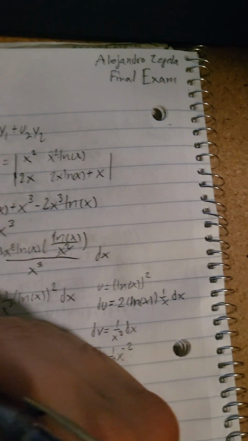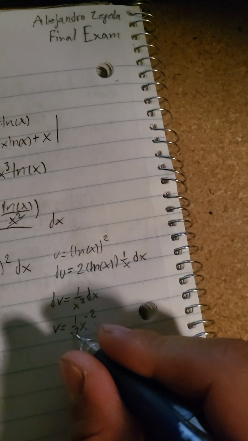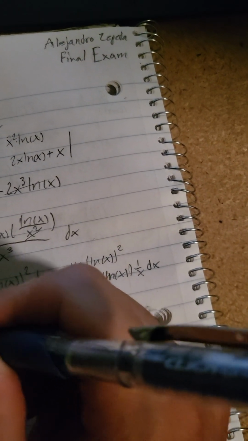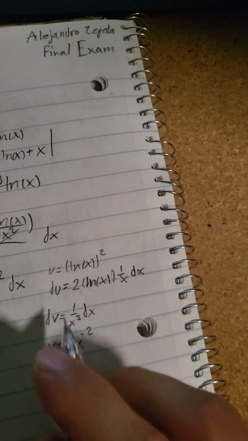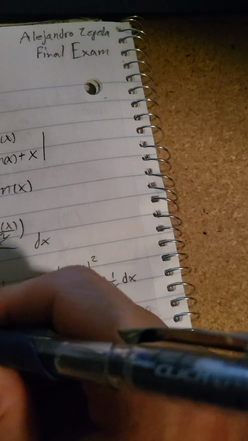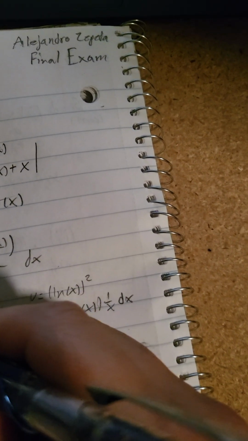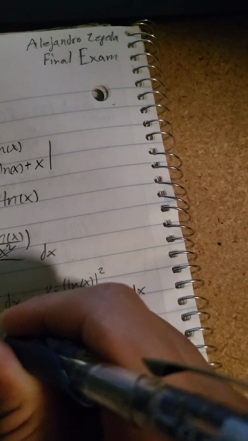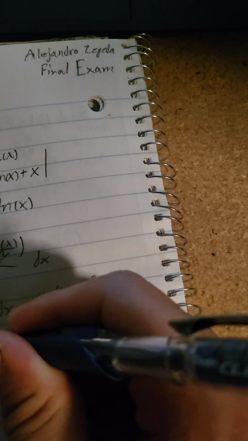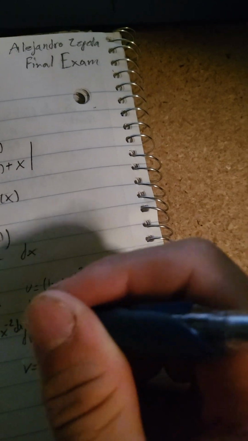So now u1 is equal to negative, from here, uv: negative half x to the negative 2 times ln x squared, minus the integral of v du, so 2 ln x times 1 over x times negative half x to the negative 2 dx.